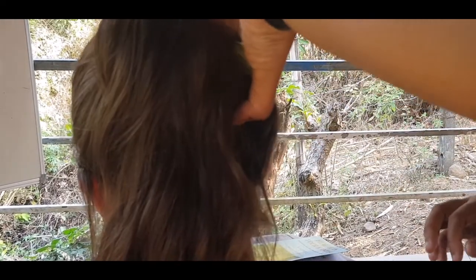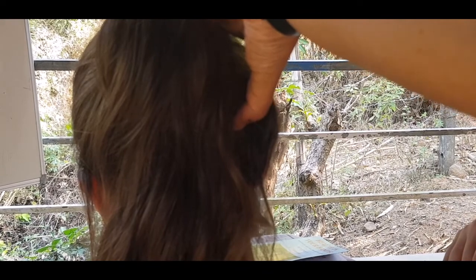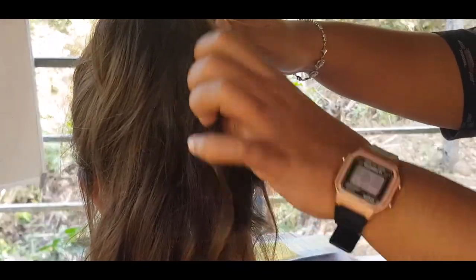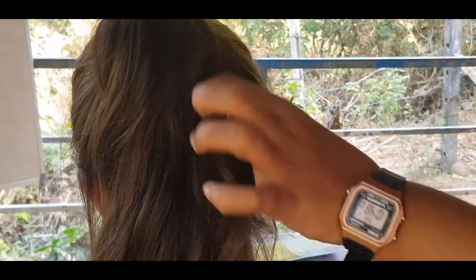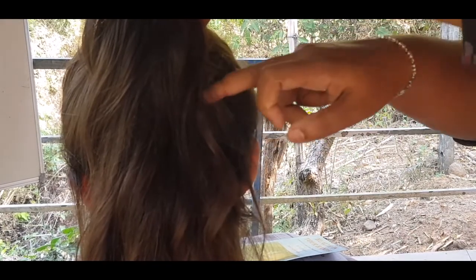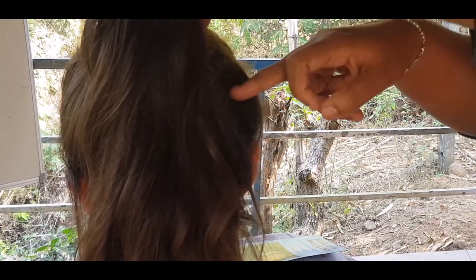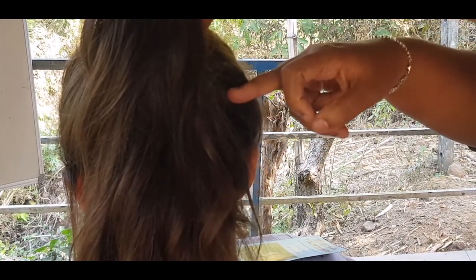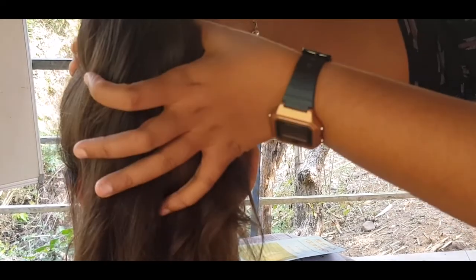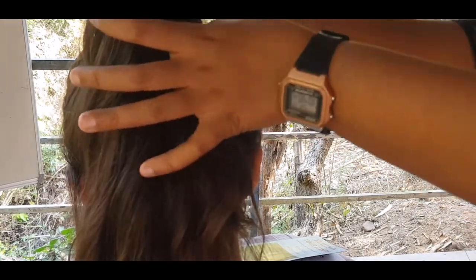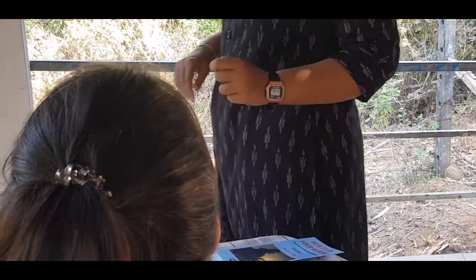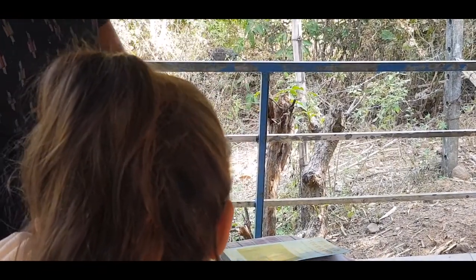If we take 1.5 tune from the midpoint of the superior border of this protuberance, then comes your UB9. So it's 1.5 tune from the external occipital protuberance.